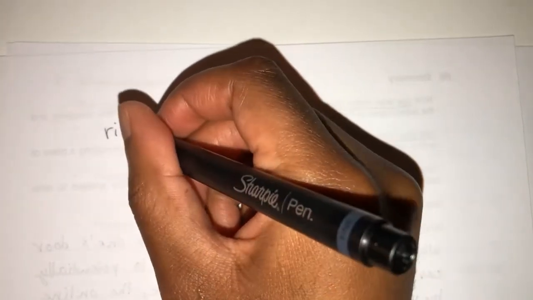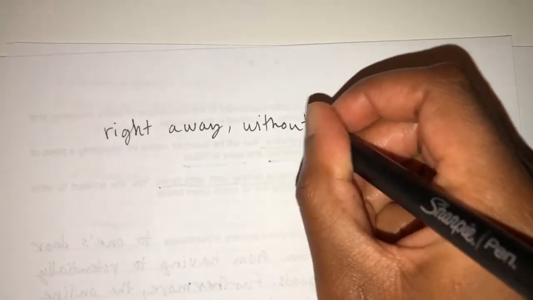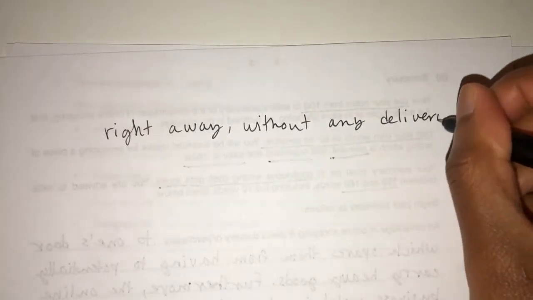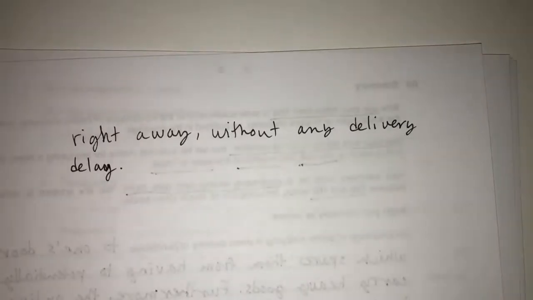To take their items home right away without any delivery delay.